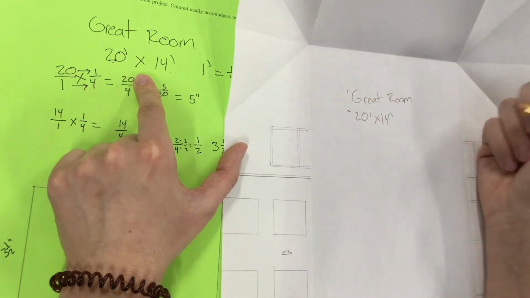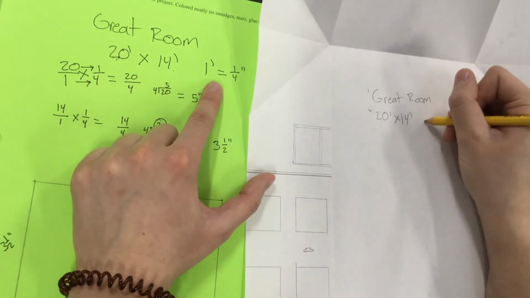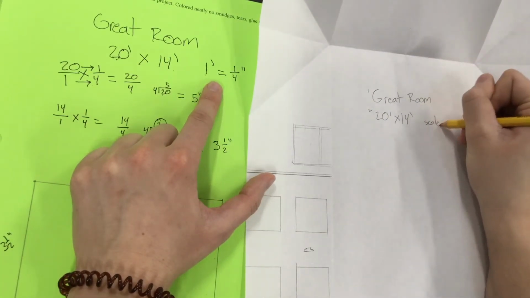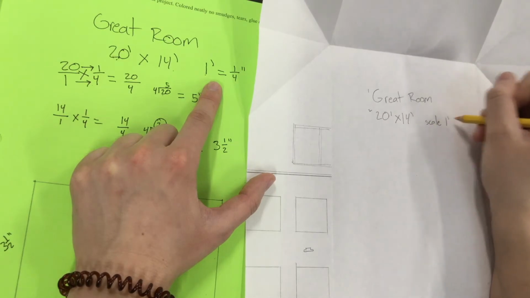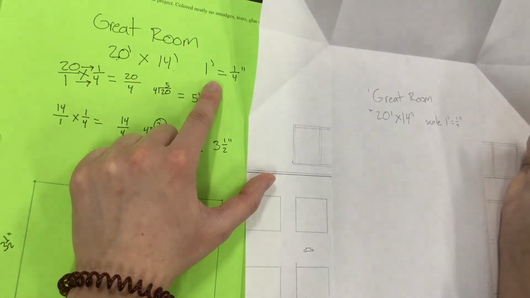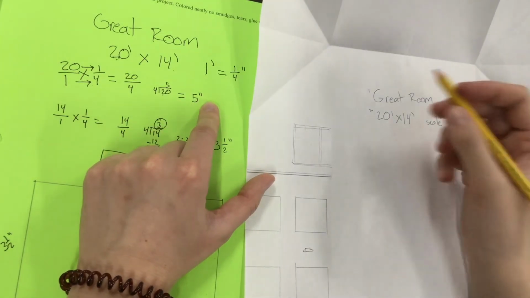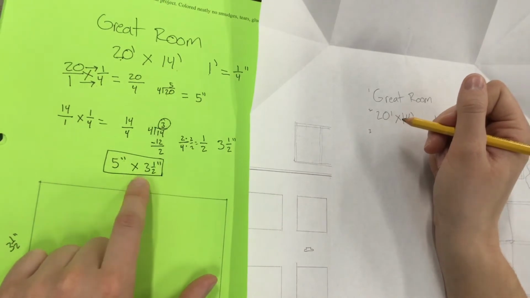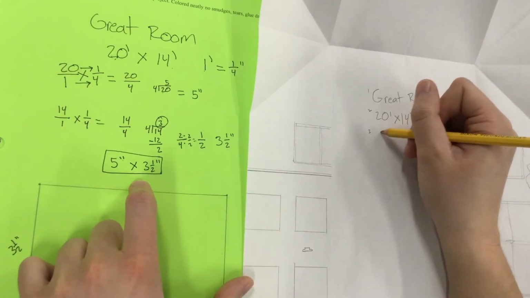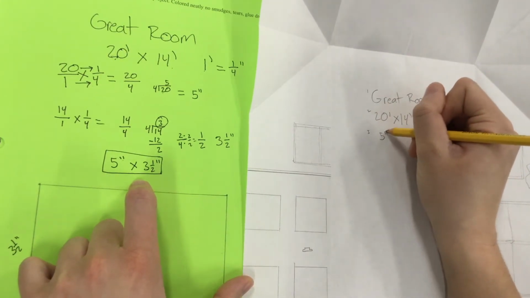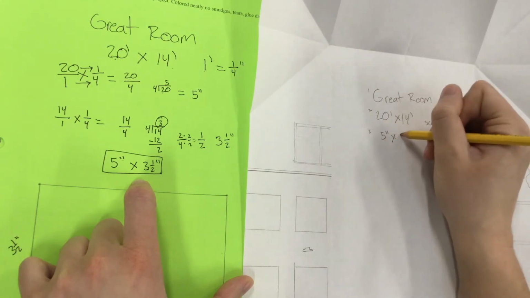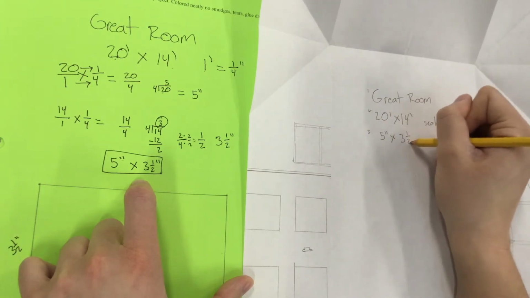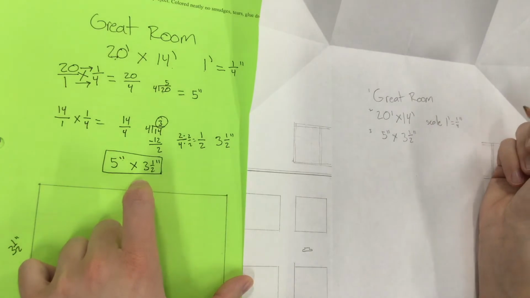That's 2. You can write your scale. You don't actually have to, but it's a very good idea so you remember what it was. 1 foot equals 1/4 inch. And then for a third point here, you need to write your actual measurements for your drawn floor plan, which is 5 inches by 3.25 inches. There we go.